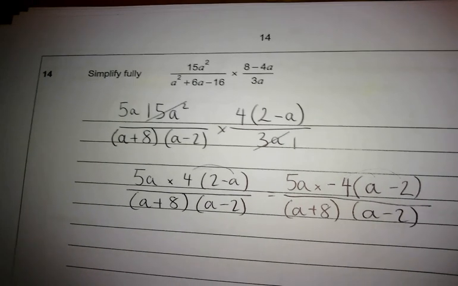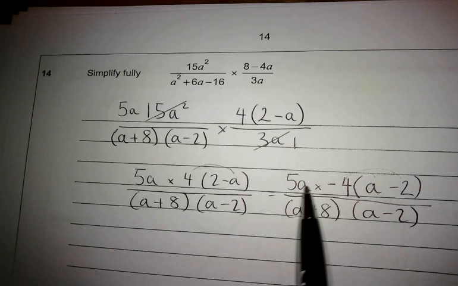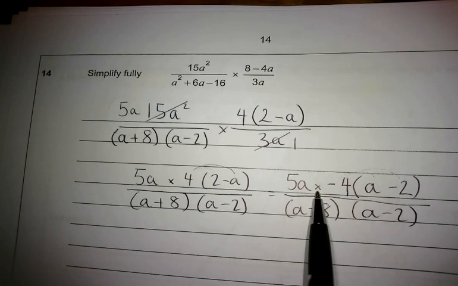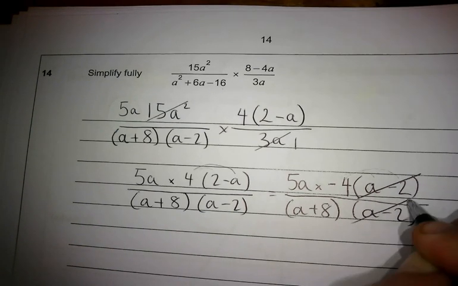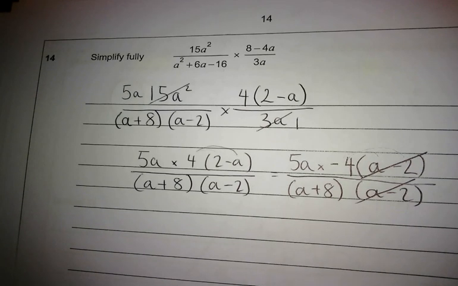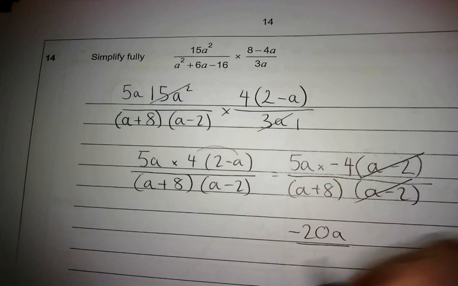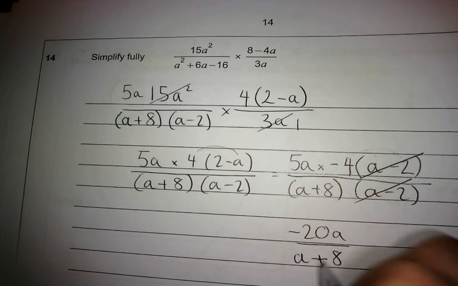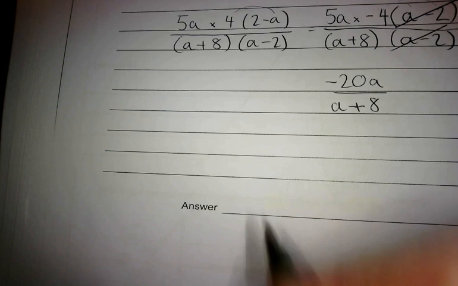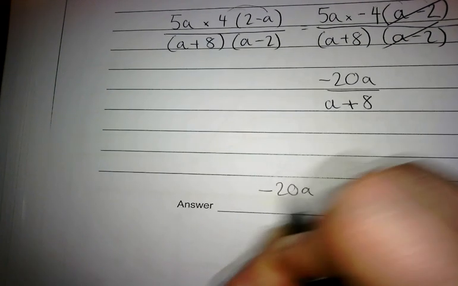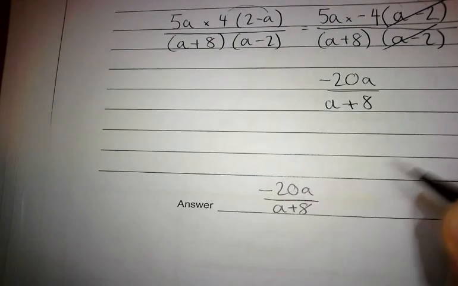I can now see a common factor. Terms are separated by addition and subtraction, so this is one term because it's just multiplying. So I can divide through by that a minus 2. So I'm going to be left with 5a times minus 4 is minus 20a all over a plus 8, and that is as simple as it can go. So my final answer is minus 20a over a plus 8.